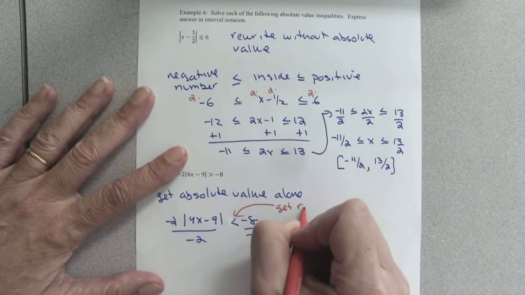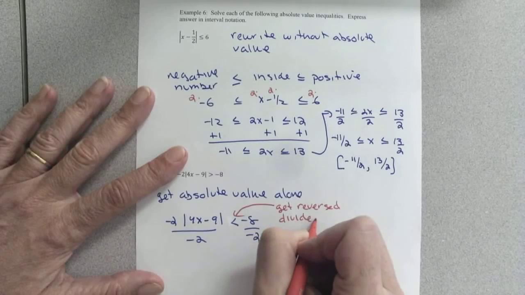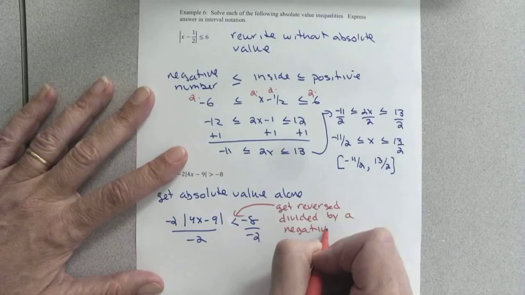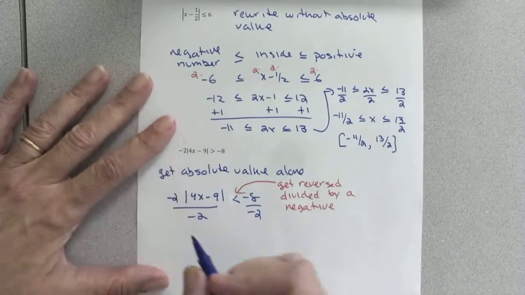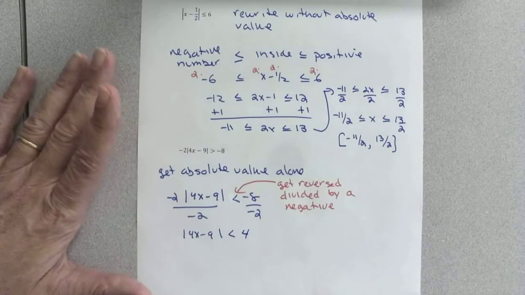So that got reversed, divided by a negative. And so I have the absolute value of 4x minus 9 less than 4.